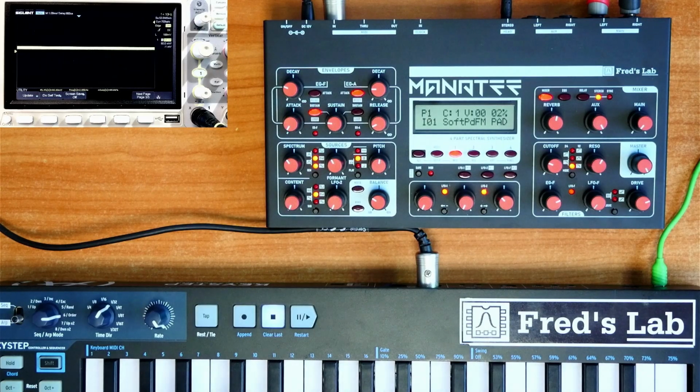So what is Manatee? Manatee is a 16 voices, 4-part synthesizer with multiple engines and built-in effects. So what does that mean? That means that you have an instrument which is capable of playing 16 different notes over 4 parts, so they can be 4 different types of sounds, using multiple engines, so you have different kinds of synthesis engines, so you can build up your sound, and with the built-in effects, you can make some sounds which sound nearly completely produced.